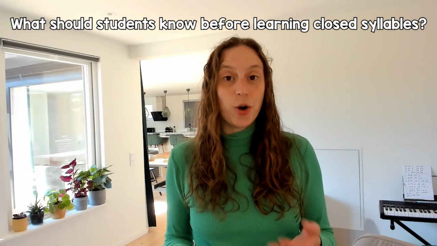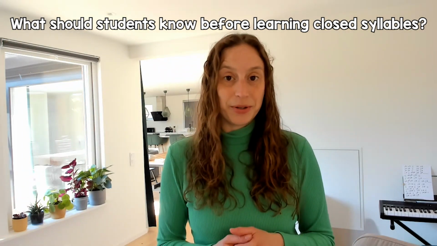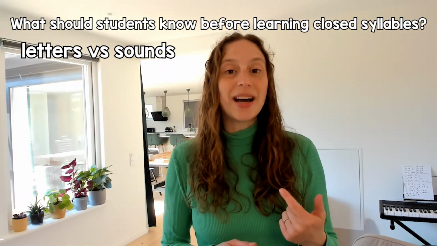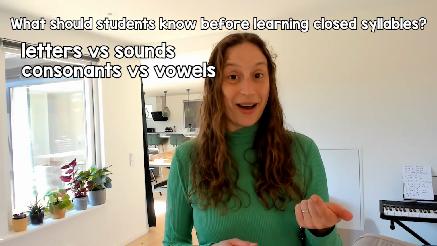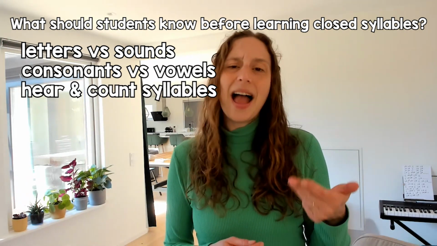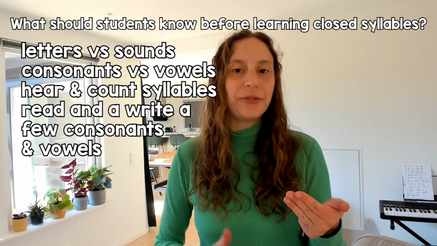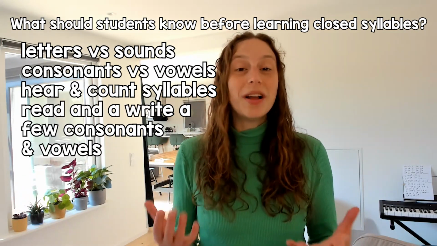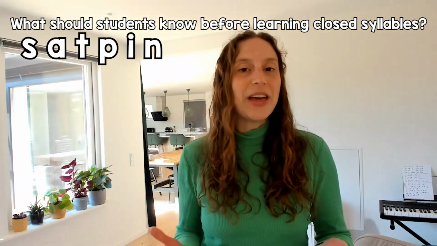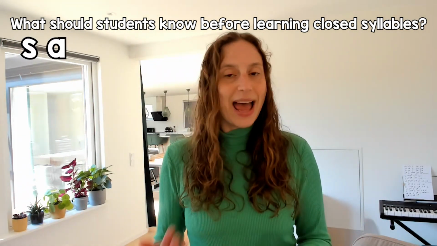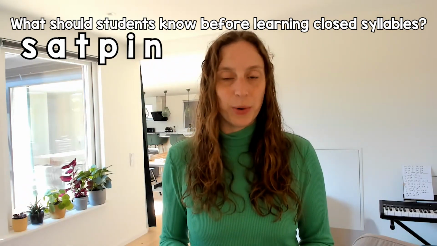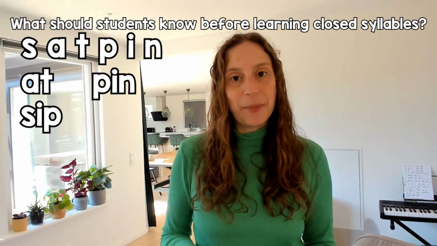What do students need to know before you teach them closed syllables? One, they need to understand the difference between letters and sounds. They also need to understand the difference between consonants and vowels. They need to be able to hear and count syllables orally in a word. And they need to be able to read and write at least a few consonant and short vowel sounds. Once students have mastered those skills, they are ready to learn about closed syllables. Even if they only know the sounds for the letters S, A, T, P, I, N, you can begin to introduce closed syllables with words like at, pin, sip, tap.